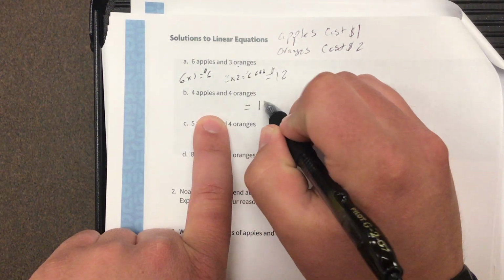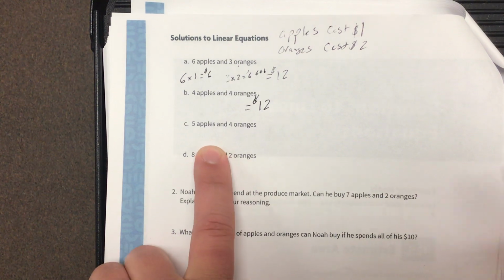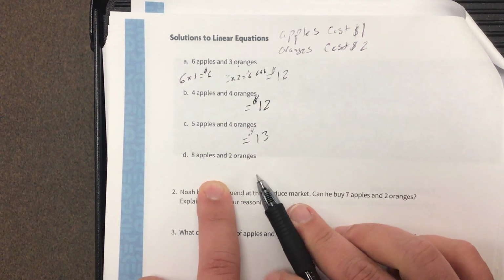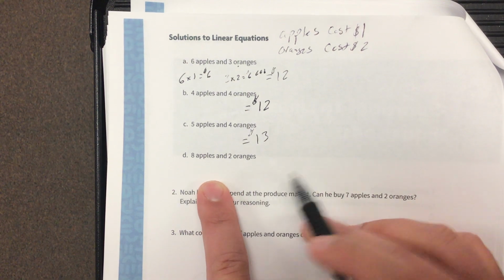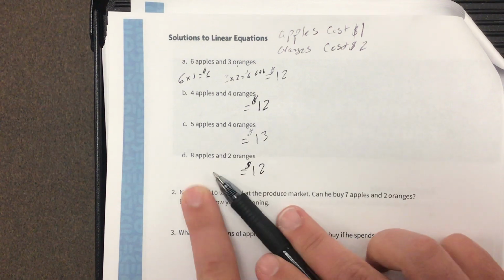We all agree with $12? Yeah. Brenna, for C. Everybody agree with 13? Yeah. And George, you on D? 12. We all on board with 12? I would agree there.